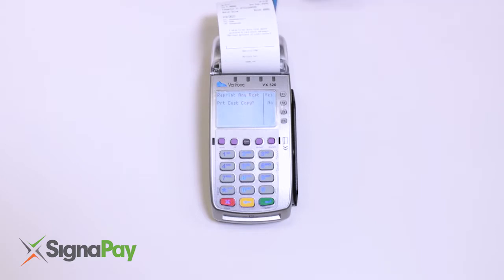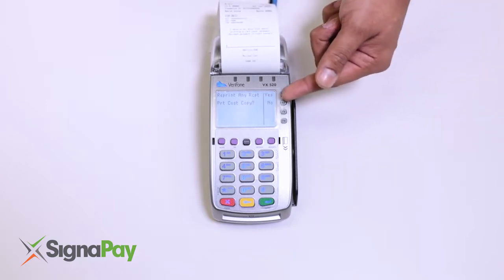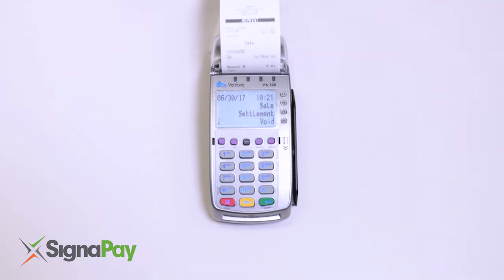And there is your merchant copy. If you want a customer receipt copy, you tell it yes or no. We're going to say yes. And there's the customer's copy.